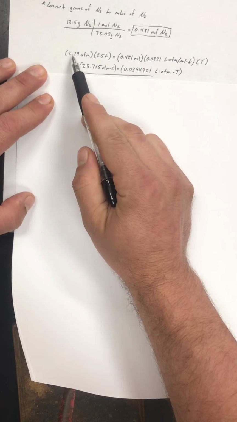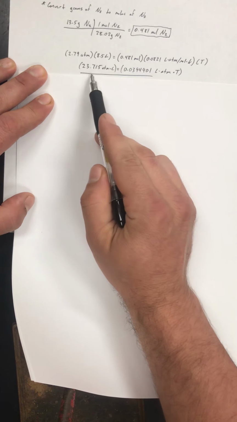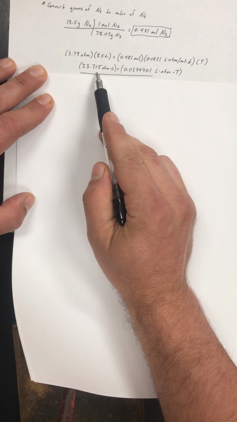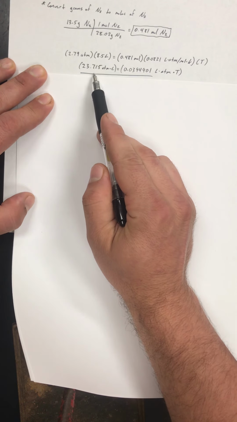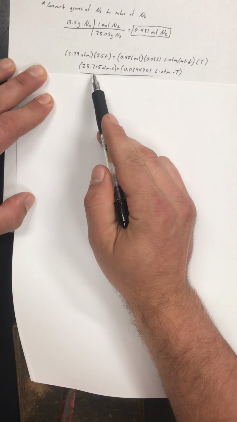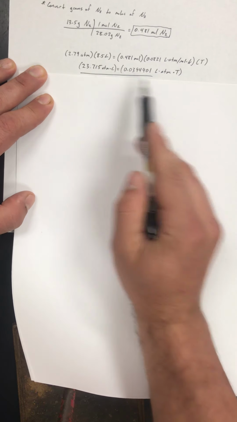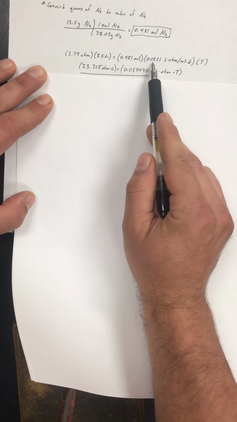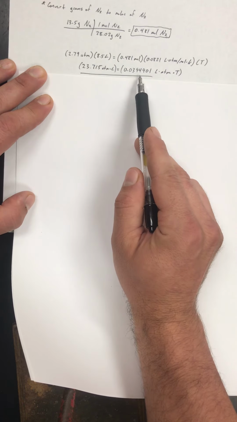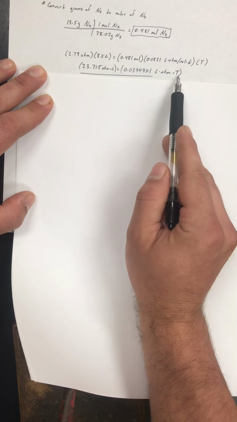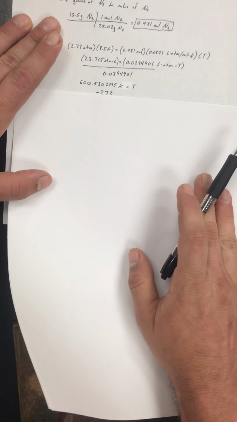So we can multiply the 2.79 by the 8.5 and get that number. And remember to keep all decimal points and wait to round until you have a final answer at the end. We can multiply these two numbers, and then we will have to divide by that number to get our temperature all by itself.